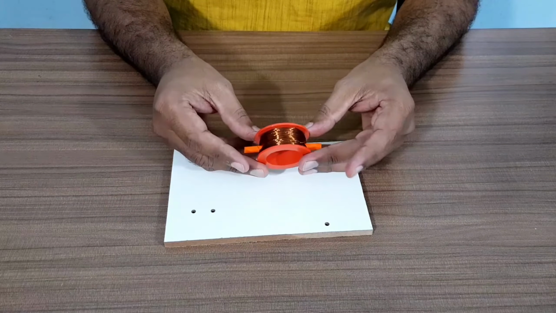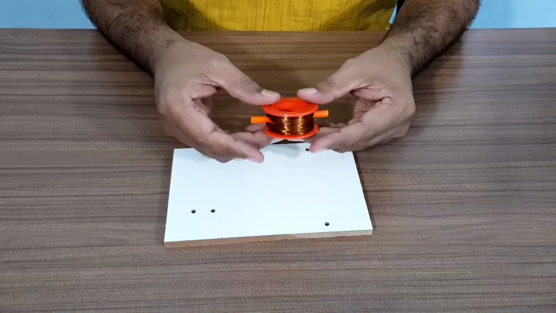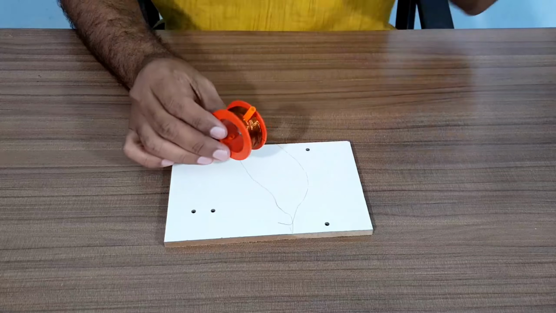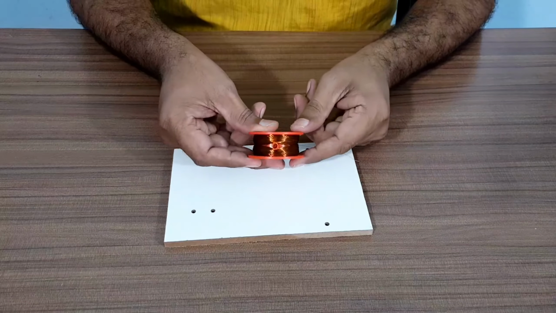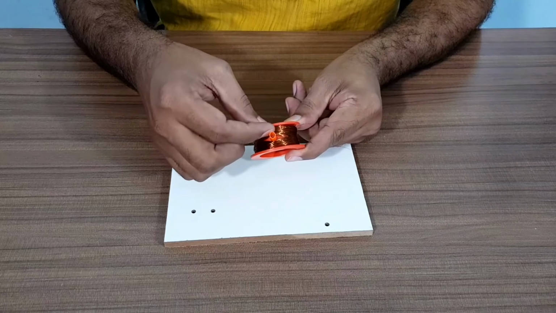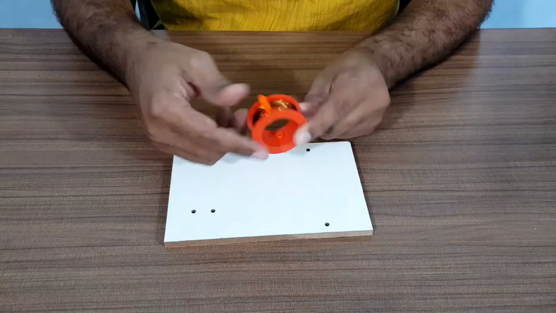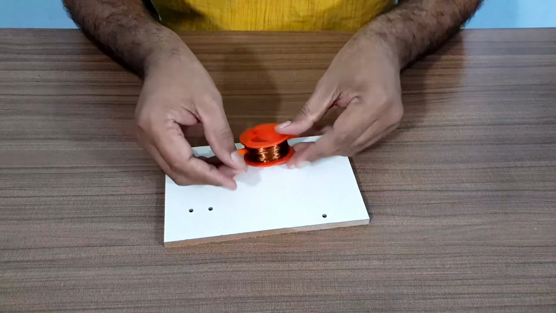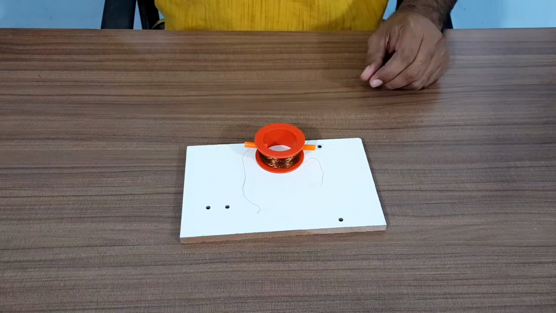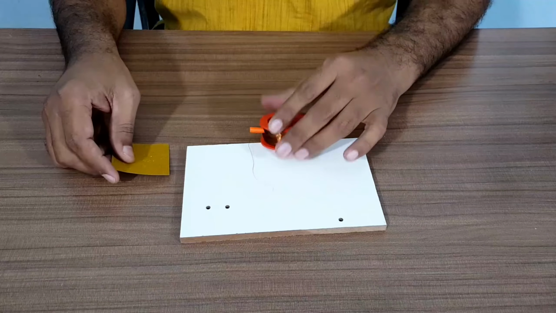Now I have finished almost 500 turns of this wire, and now you can see I have two free ends of the wire. You can clearly see the bobbin from this angle. We have copper wire turnings on both sides of the straws, and we have two empty ends of the wire. Now here you have to do a skilled work.